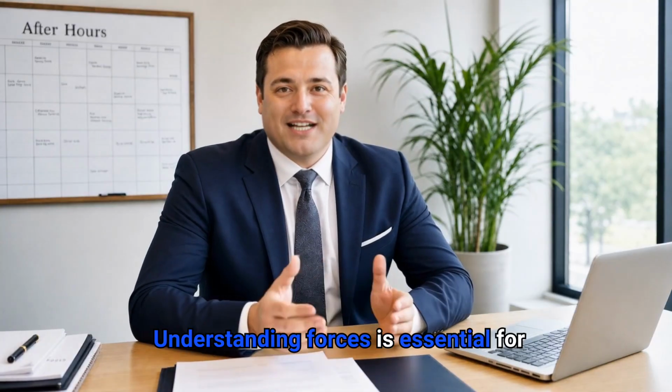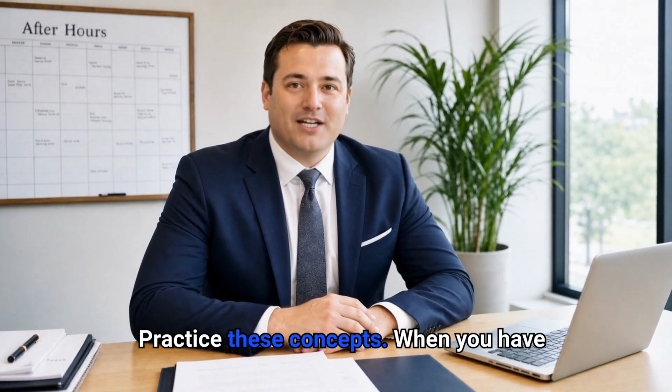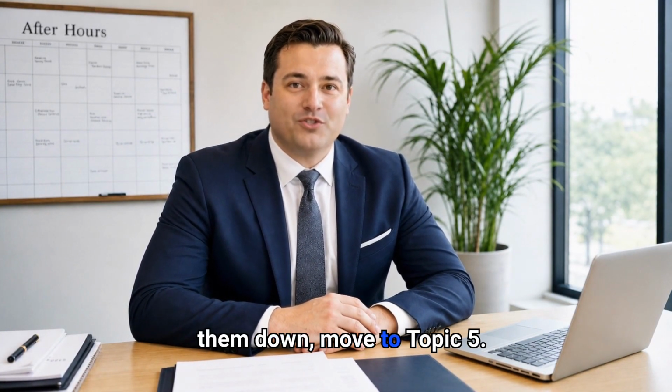Understanding forces is essential for physics. Practice these concepts. When you have them down, move to topic 5.